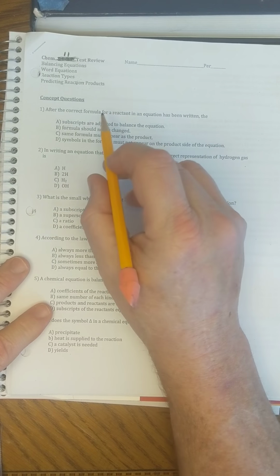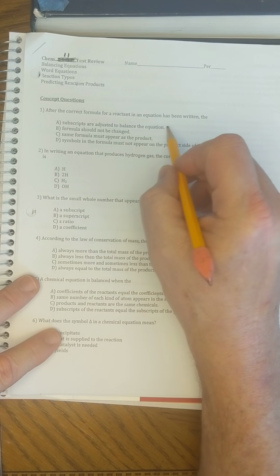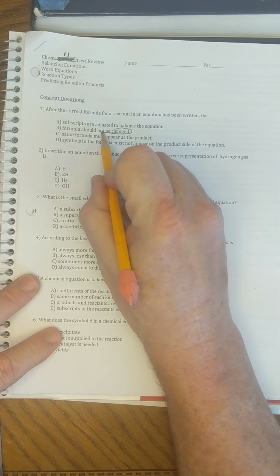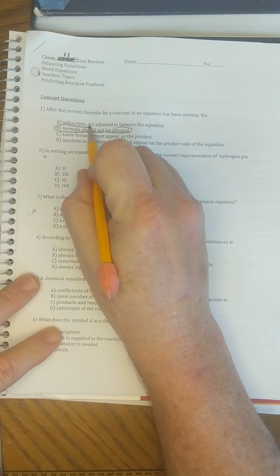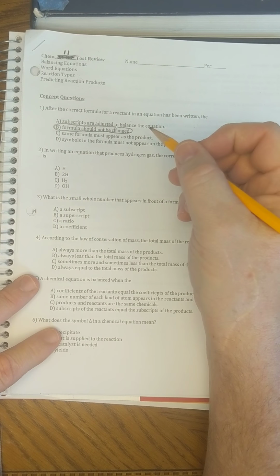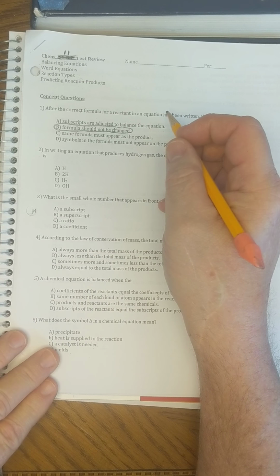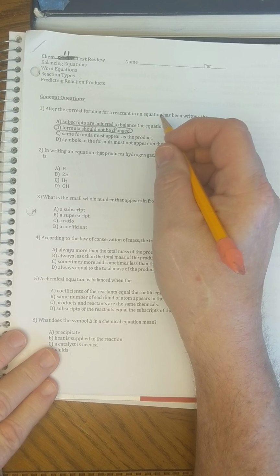Number one, after the correct formula for an equation has been written, you cannot change the formula. That is to say, the subscripts. Subscripts don't change once you have a correct formula written. You keep them. You're only changing the coefficients.